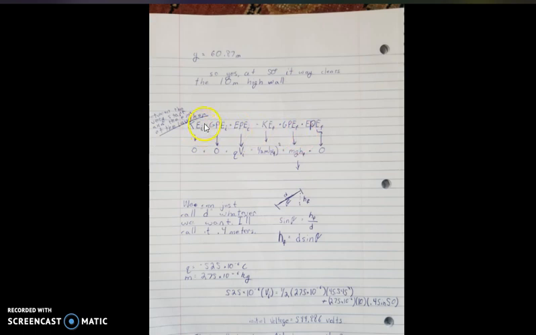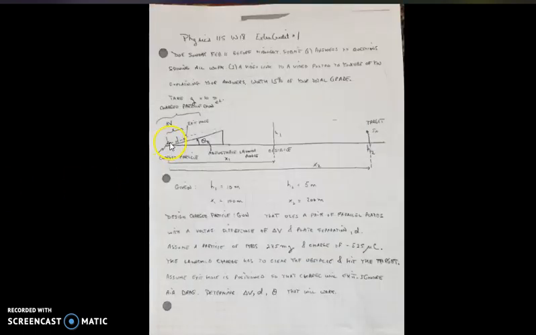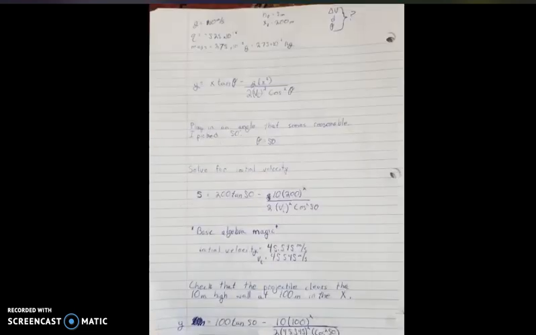Initial we're defining as right at the very start, before the particle is moving or any of that. And final, we're defining as right when it exits our launch mechanism, our particle gun. The final is no longer over here, it's right there. Okay.